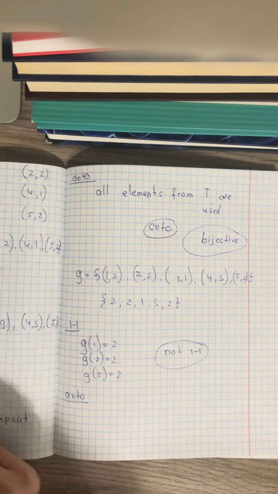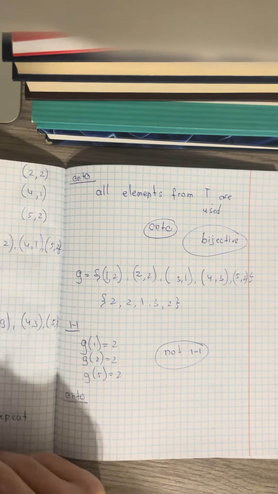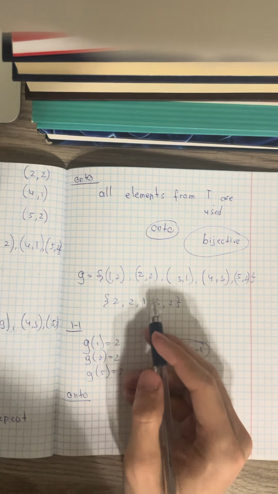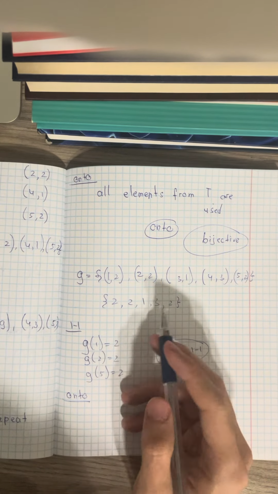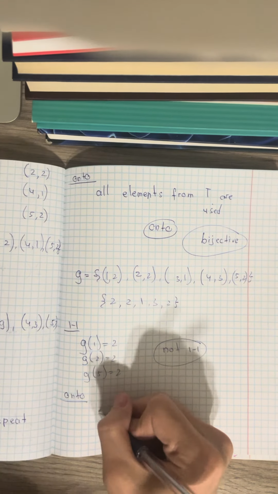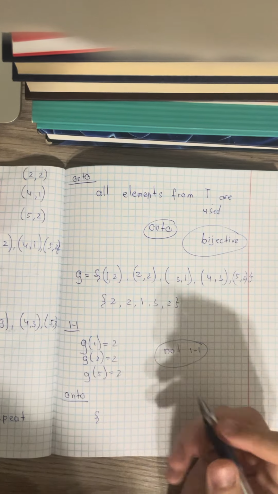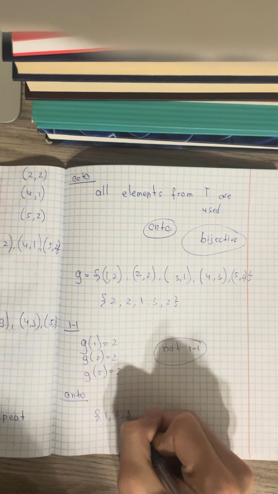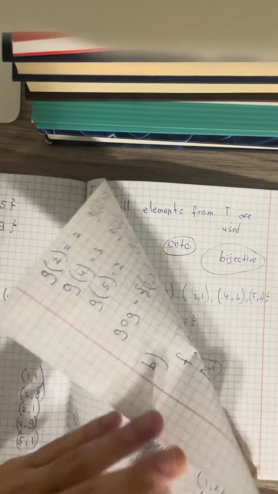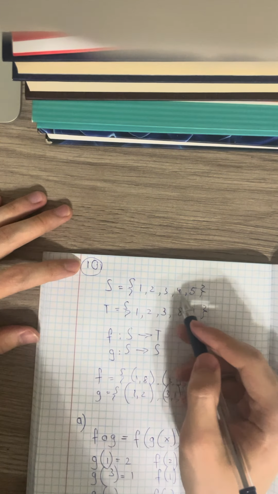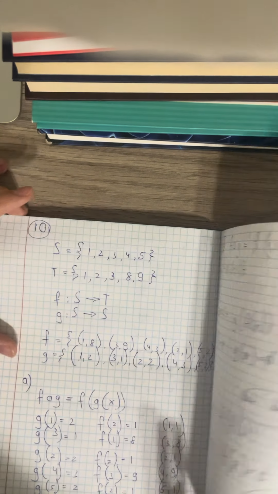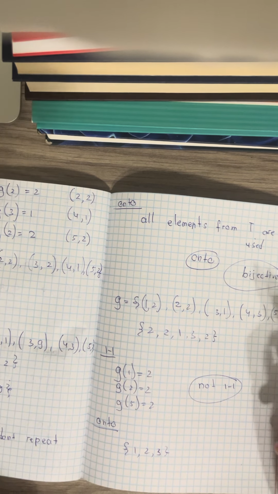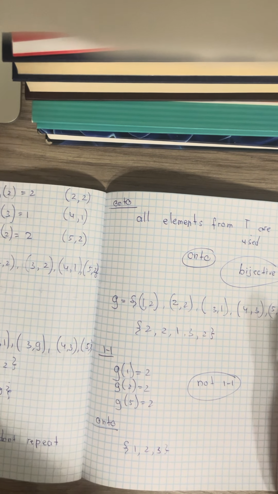This function is not onto, because here in the set, as you can observe, we use only three numbers, 1, 2, and 3. But here there are two more numbers, 4 and 5, and we do not use them in this function, so they are left out.